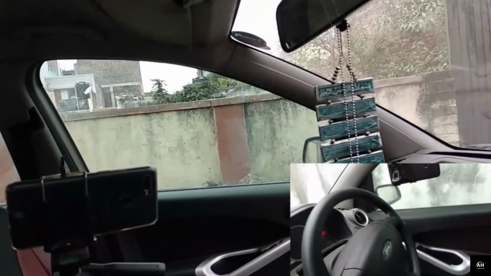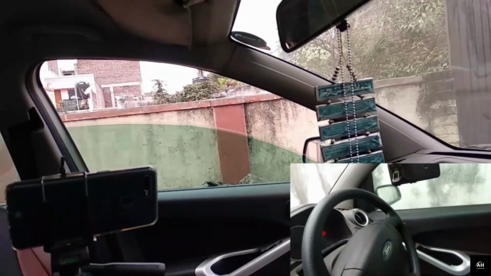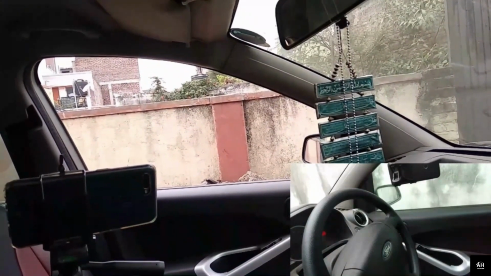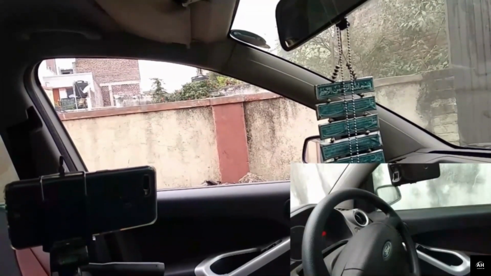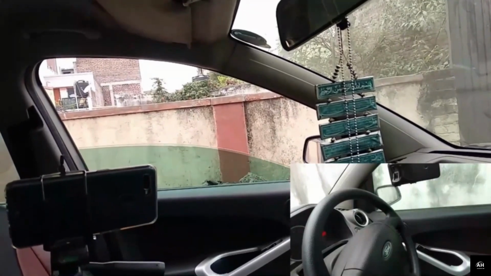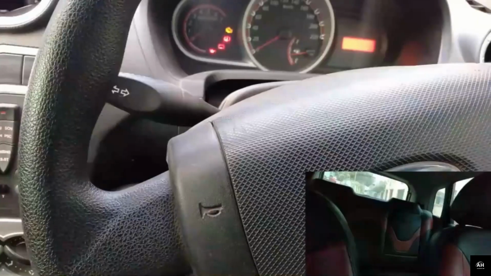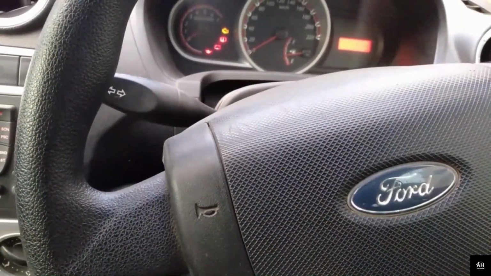Jarvis, open the left window. Okay, sir, opening the left window. Jarvis, close the left window. Okay, sir, closing the left window. Jarvis, play some songs. Okay, sir, opening the playlist.